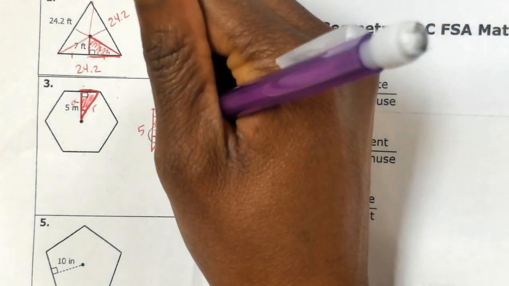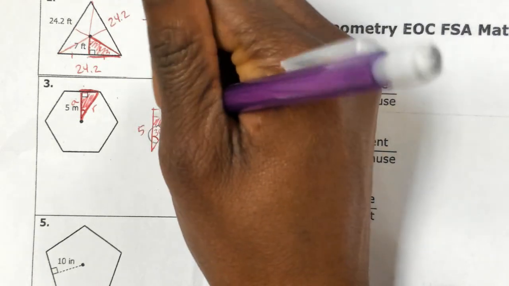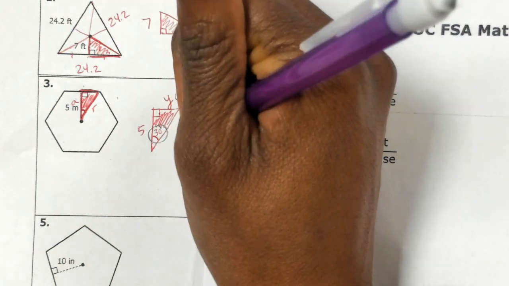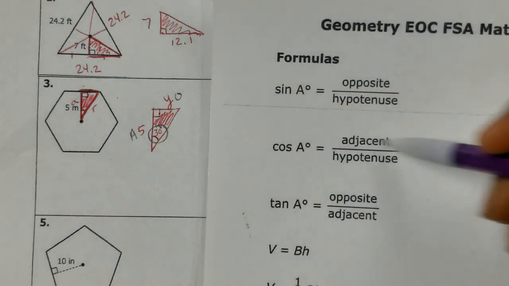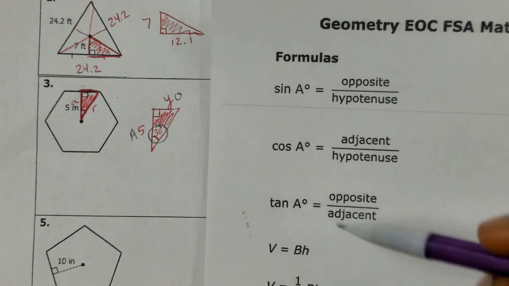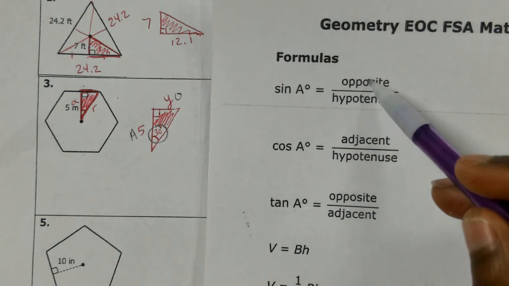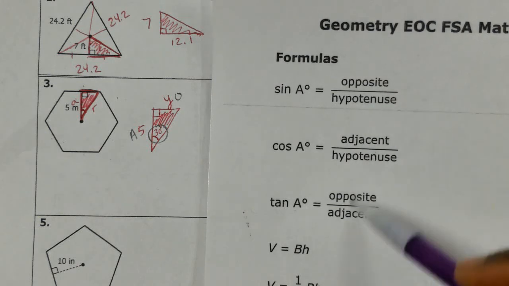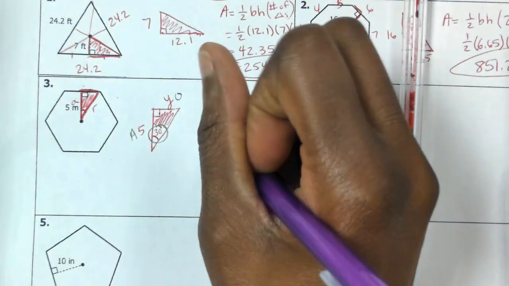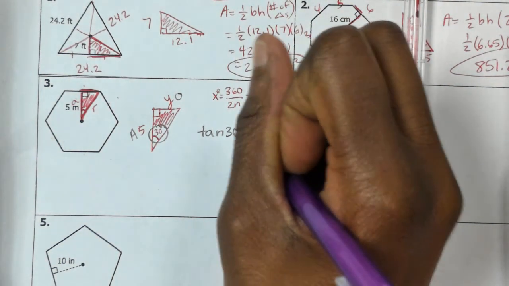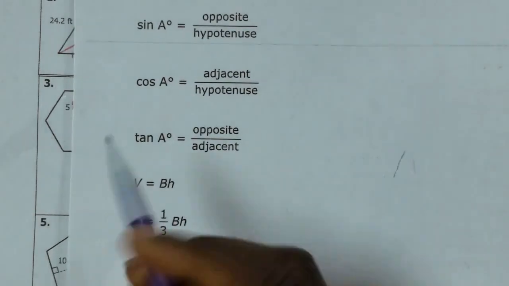30 degrees is next to 5, but it's not the hypotenuse. So the hypotenuse is always the longest side. It's across from the 90. So this would be the other of the 3 side lengths, which is the adjacent side. So the trig formula that uses O, opposite and adjacent, would be tan. So we're going to do tan of the angle. So tan 30 equals, and then the tangent equation, we're using this exact equation.